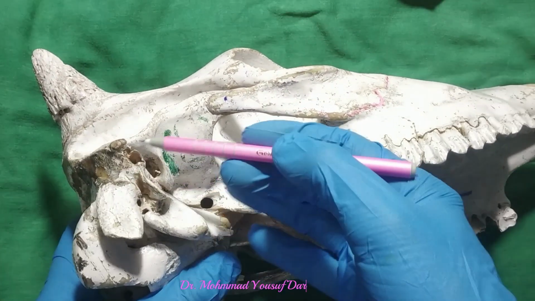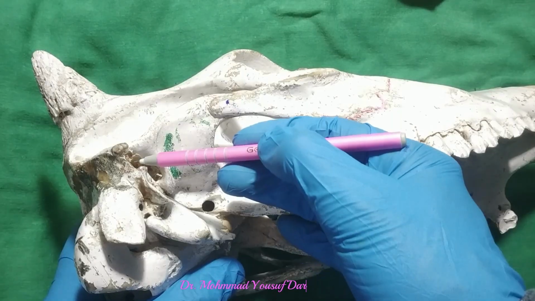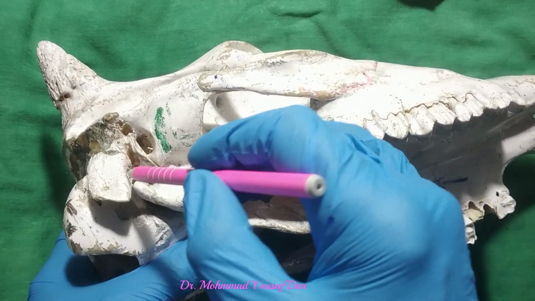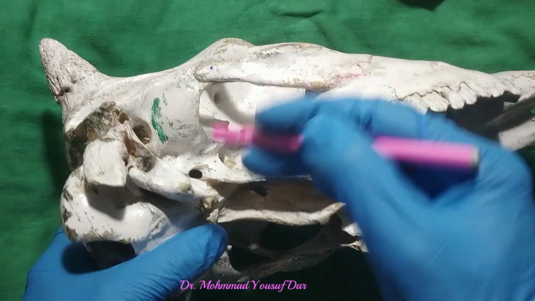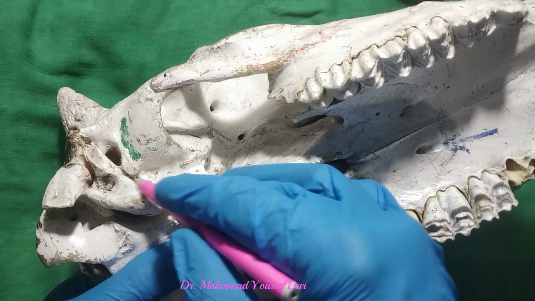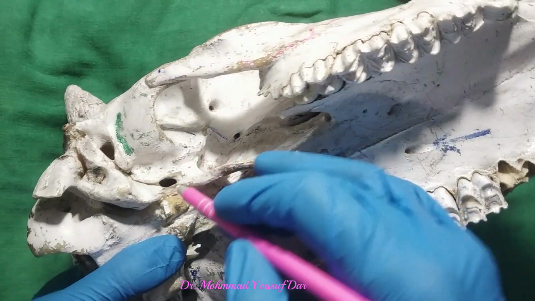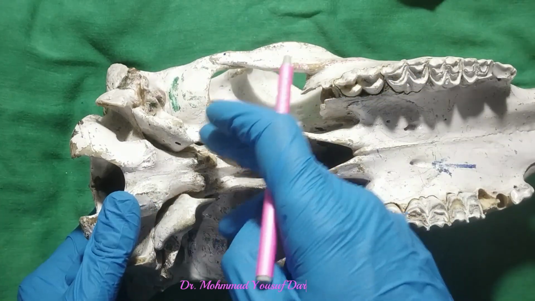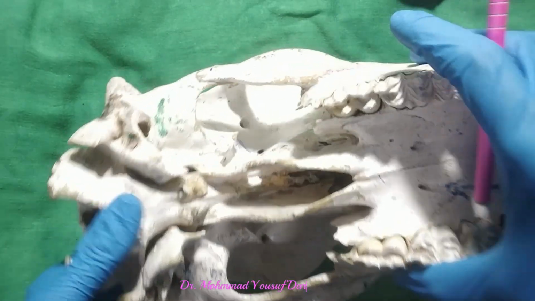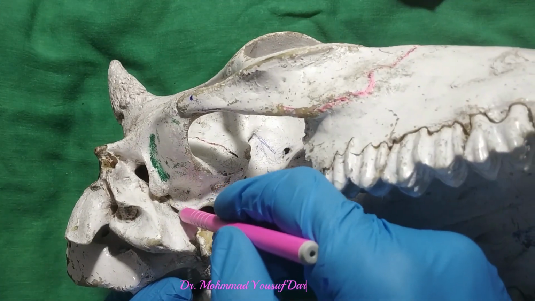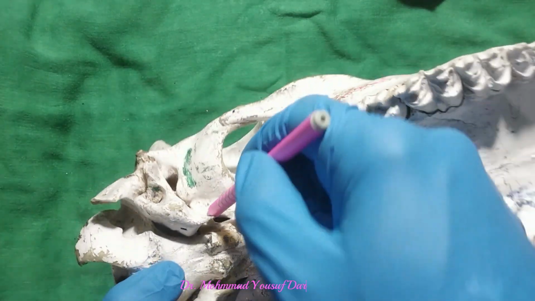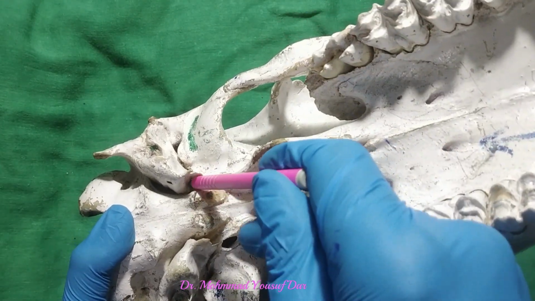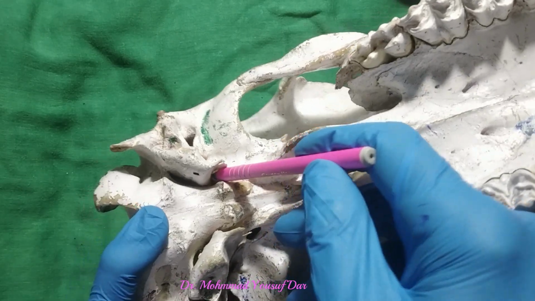So what all do we have here? This is the external acoustic meatus, then we have the hyoid process, the stylomastoid foramen here. What is this? This is the auditory bulla or tympanic bulla. This is the muscular process or styloid process, and here we have the Glaserian fissure or petrotympanic fissure, and on this medial aspect we have the eustachian tube.